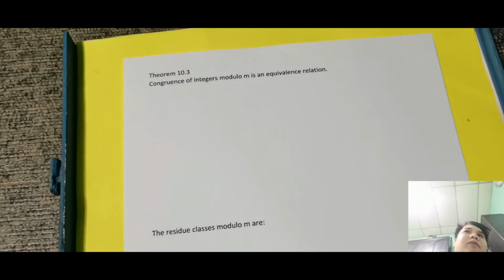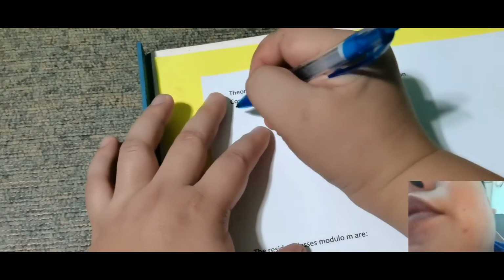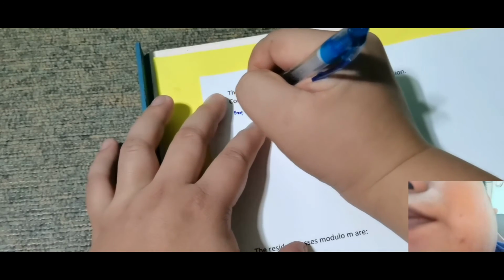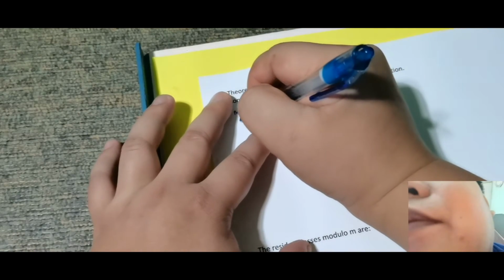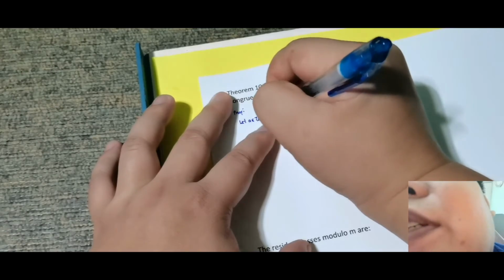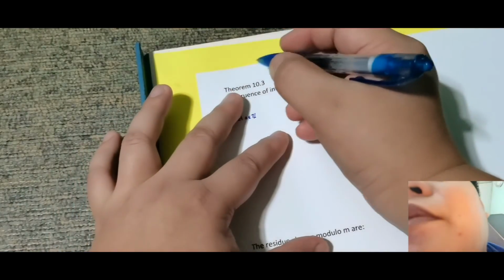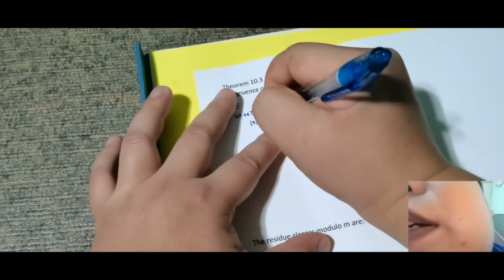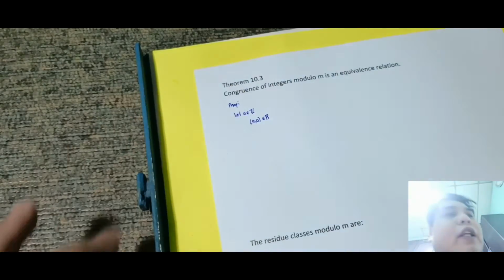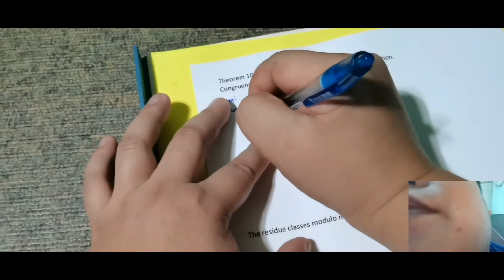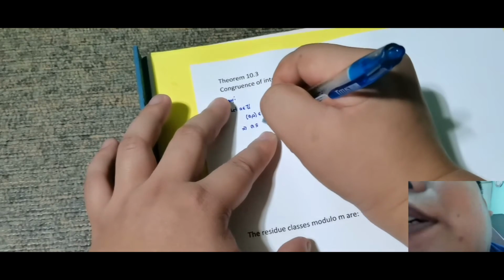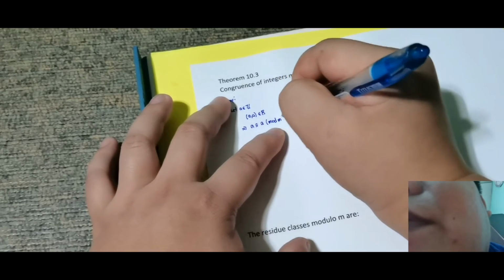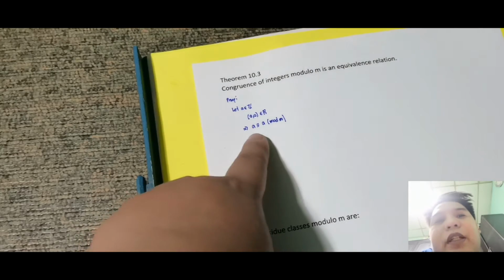Here we need to show that we let two integers be congruent modulo m to each other. So first, this is the proof. The proof must show that it is an equivalence relation. First, let a be an element of integers. Assume that the pair a, a is an element of the relation, since congruence modulo m is the relation. By definition of relation, this implies that a is congruent to a modulo m. That means a is related to a.